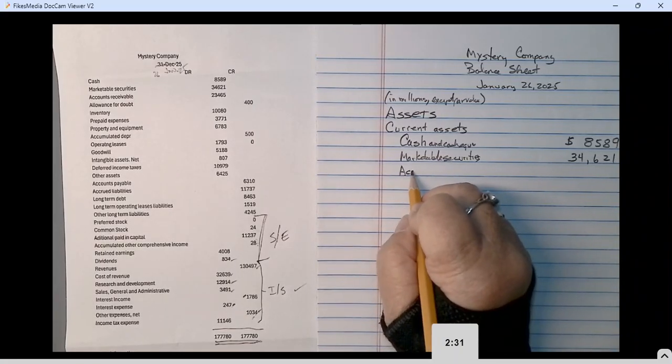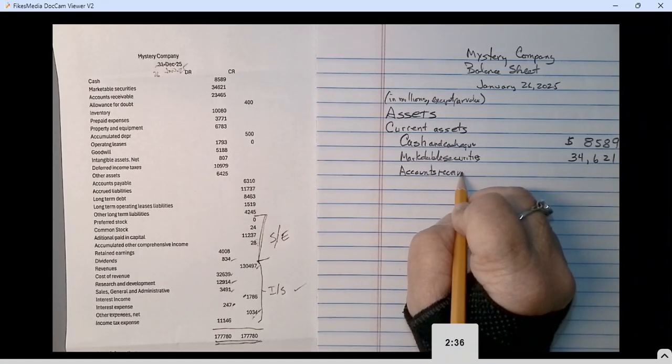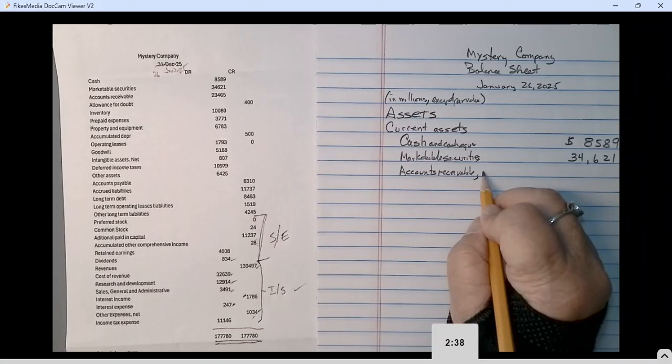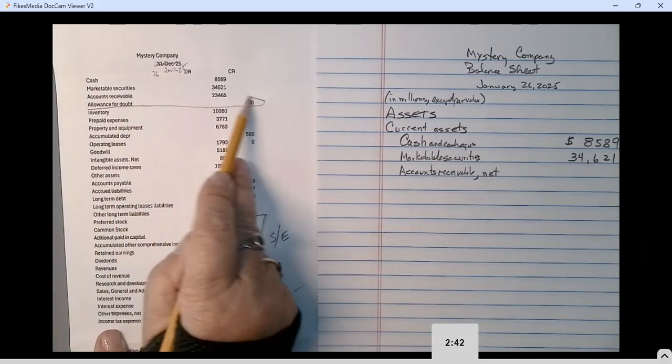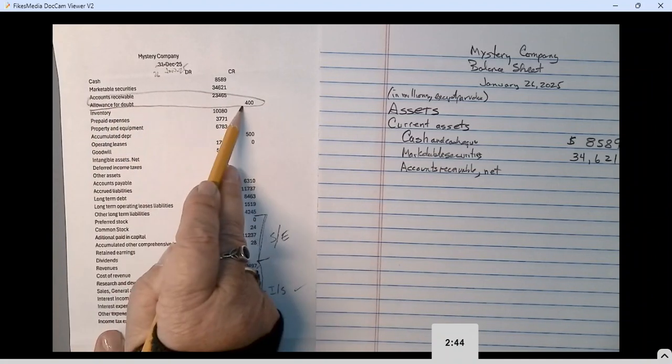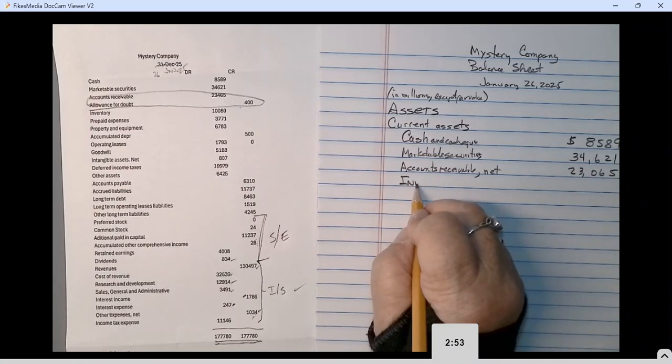Accounts receivable are shown net. What are they shown net of? Allowance for doubtful accounts. Okay, so they're shown net. I'm going to put that in as net. Inventories is next.